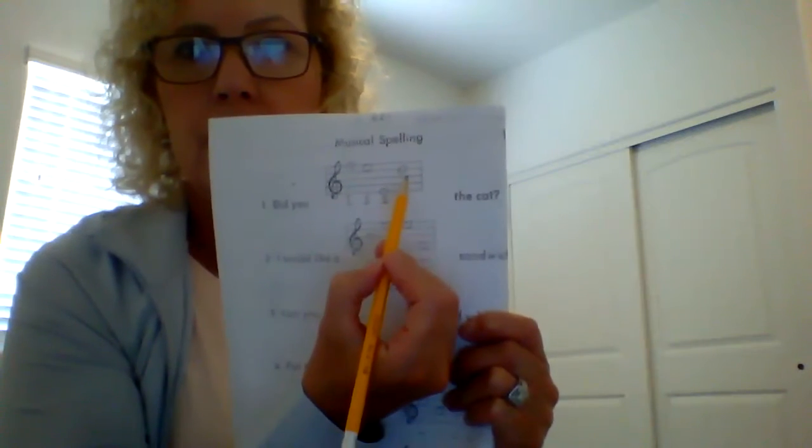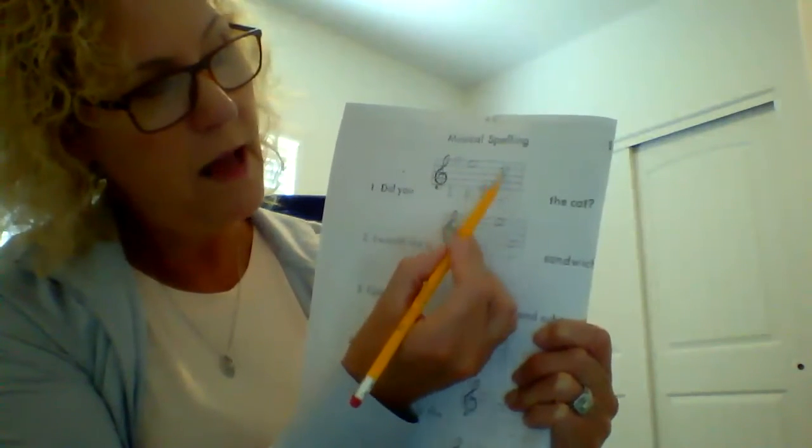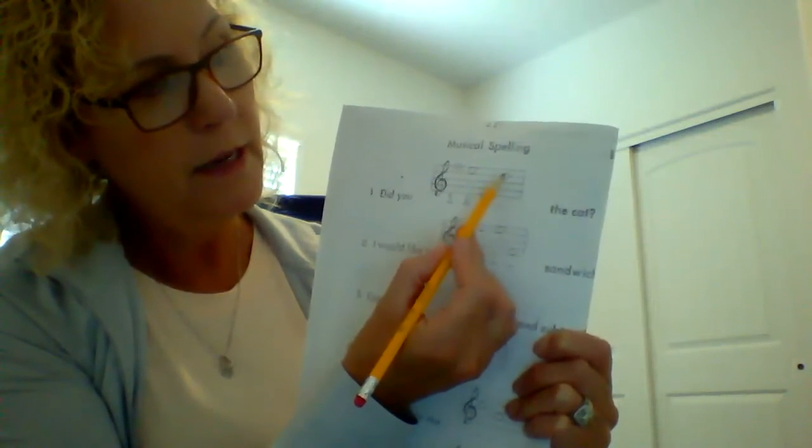Did you get it? Line or space. Bottom line. What does it start with? Did you memorize it? Looks like a word we just did to me. And the last one, line or space. Count it up. It's a line. E, G, B.